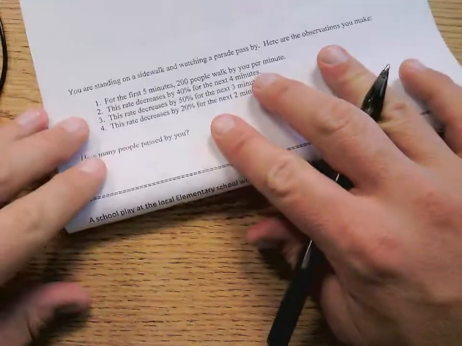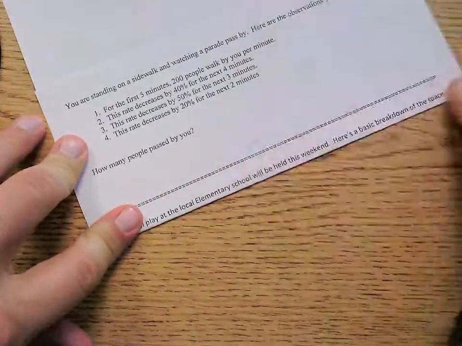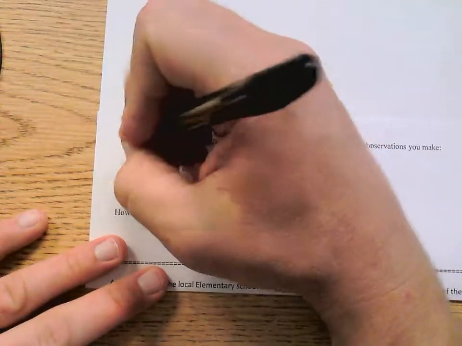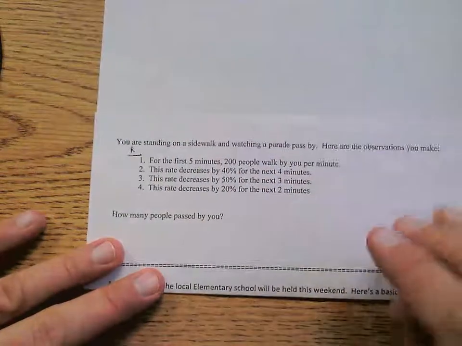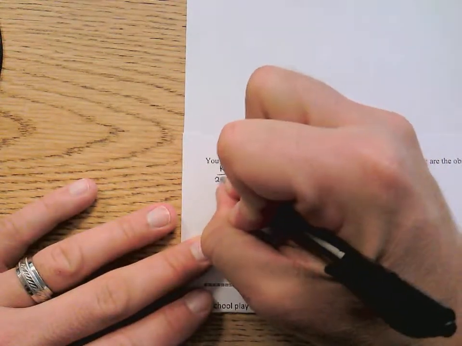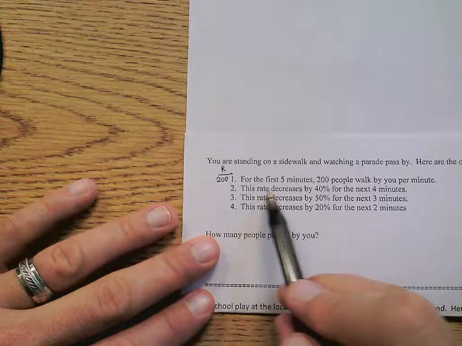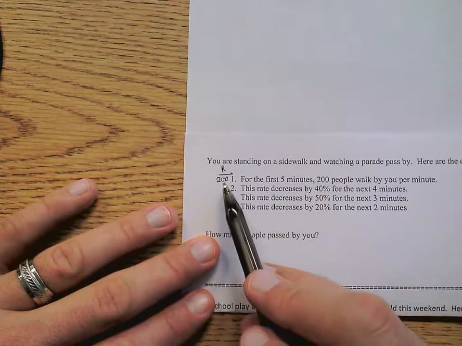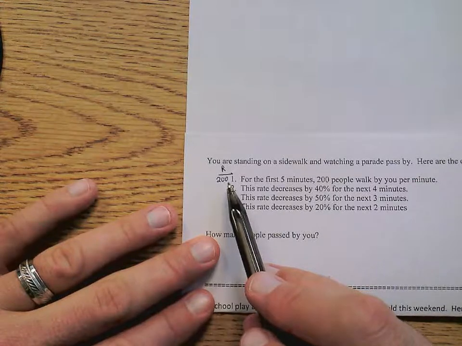All right. The parade question. I changed the way that I'm doing my parade question. I'm doing all of my rates first. So at the first 5 minutes, 200 people walk by. Oh, that's easy. That's just 200. This rate decreases by 40%. Okay, I don't know what 40% of 200 is, but I bet I can figure it out.